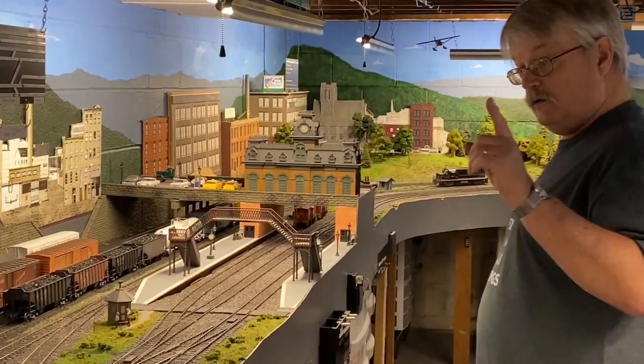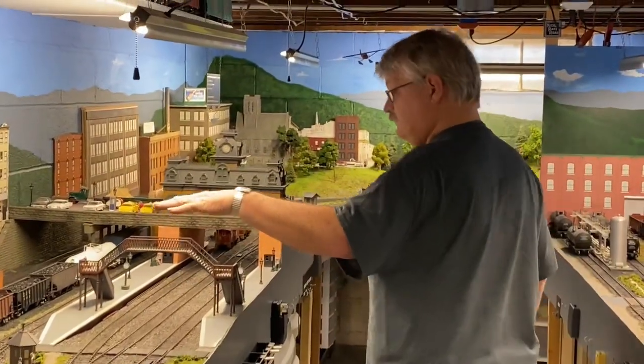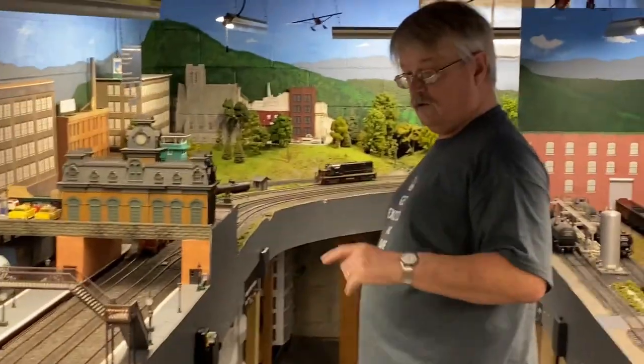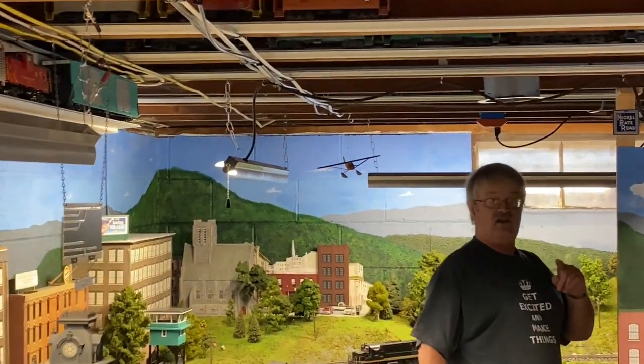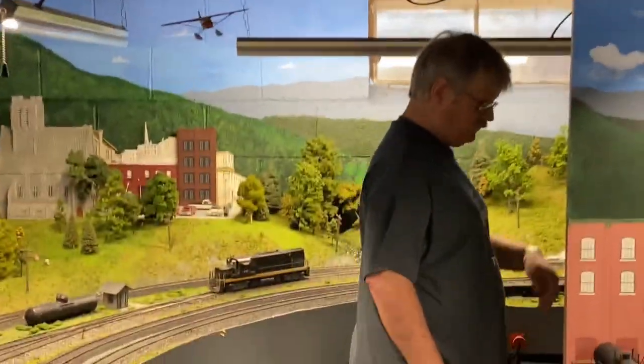So on this railroad, we have this yard. We have the destination node you just looked at, and there's actually a second destination node right around the corner.